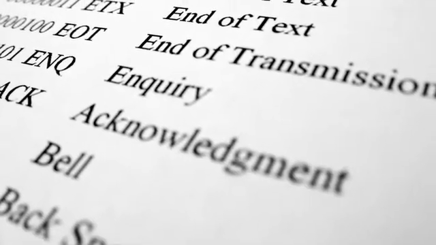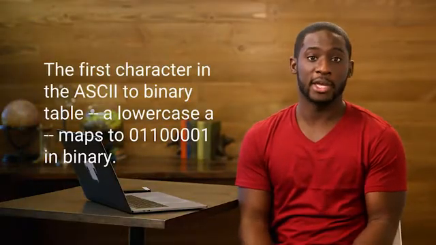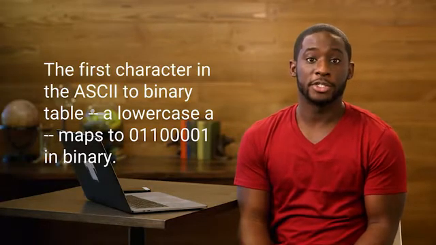The oldest character encoding standard used is ASCII. It represents the English alphabet, digits, and punctuation marks. The first character in the ASCII to binary table, a lowercase a, maps to 011000001 in binary. This is done for all the characters you can find in the English alphabet, as well as numbers and some special symbols. The great thing with ASCII was that we only needed to use 127 values out of our possible 256.